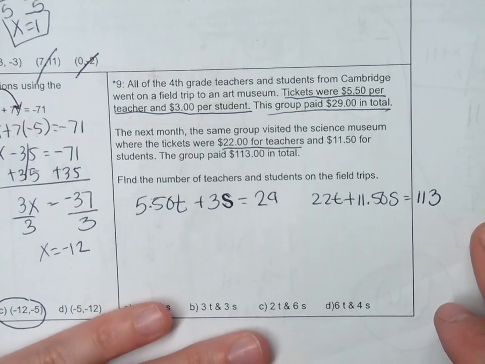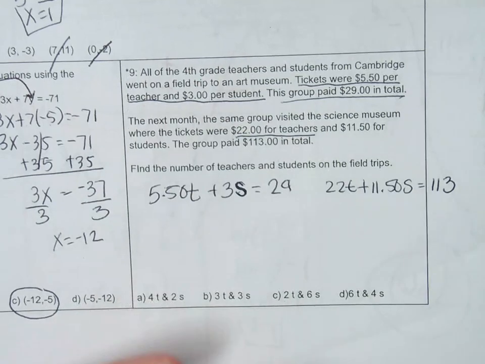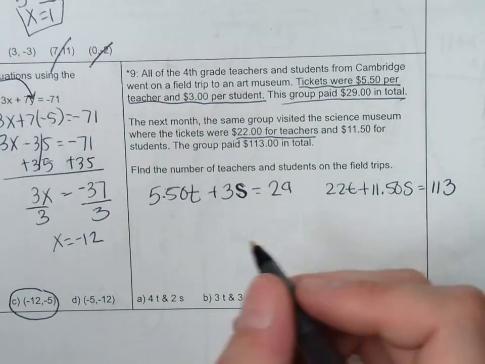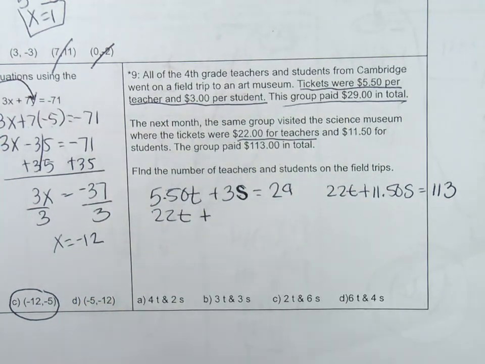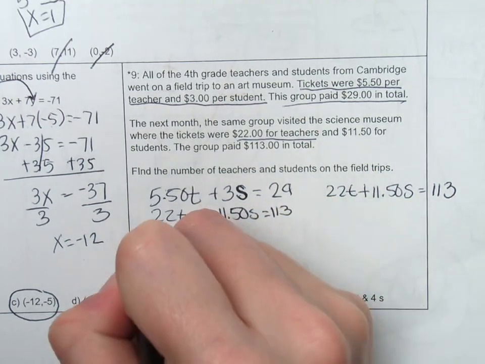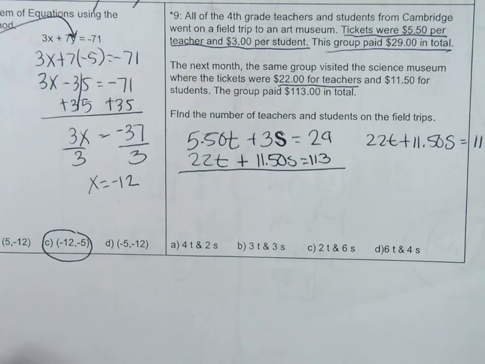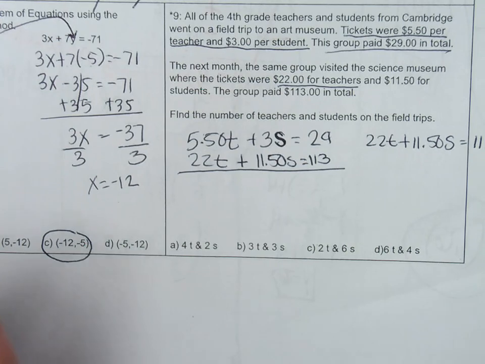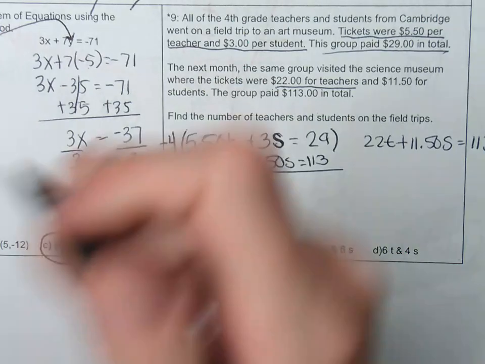So, I'm going to do this by elimination. So I have 22t plus 11.50s equals 113. We need to make something eliminate here because nothing eliminates. So I'm going to see what I can multiply 5.50 by to give me 22. And I need to multiply it by 4 because 5.50 times 4 is 22. So I'm going to multiply this top equation by negative 4 so it can cancel.